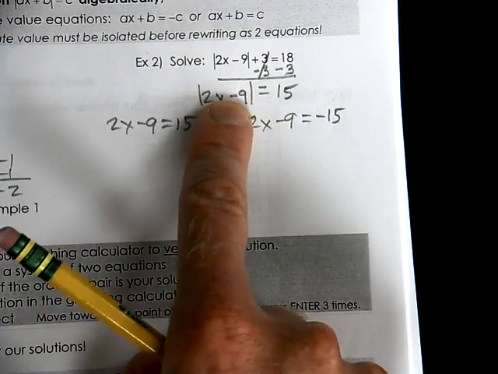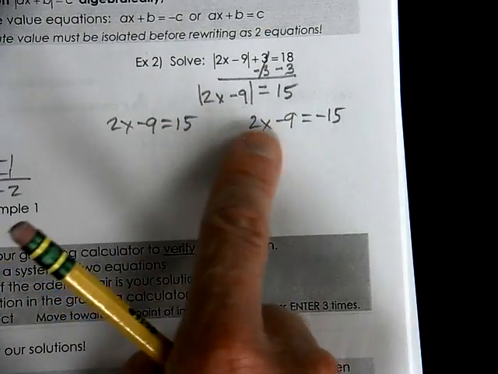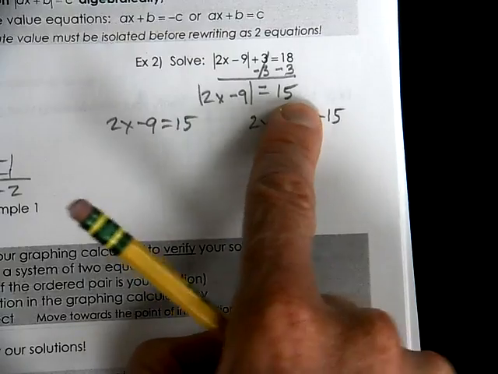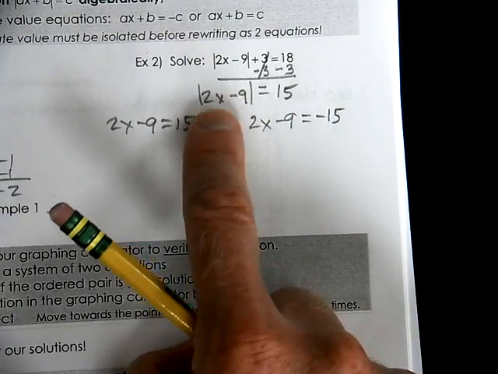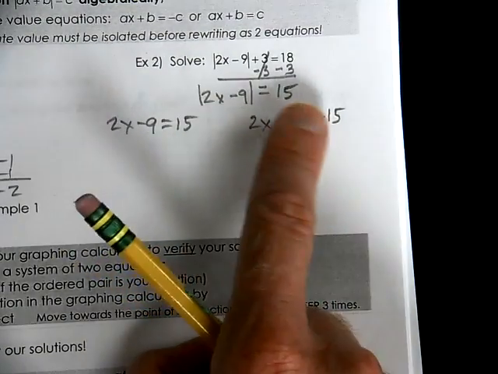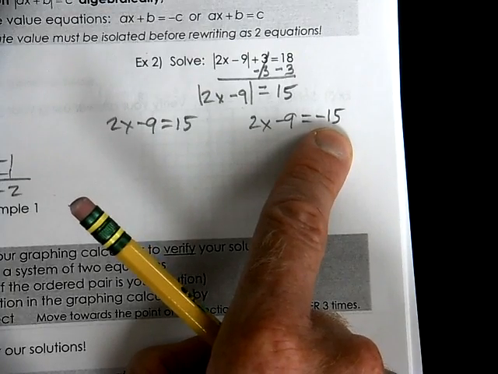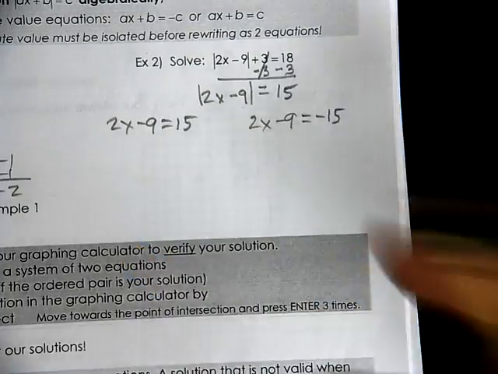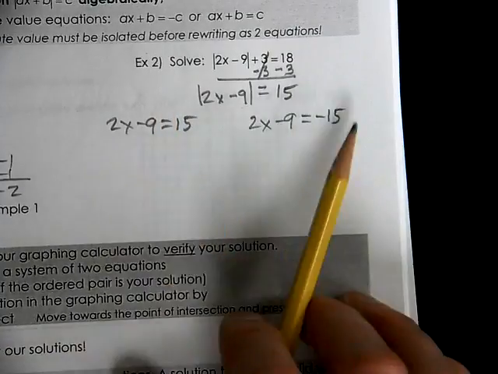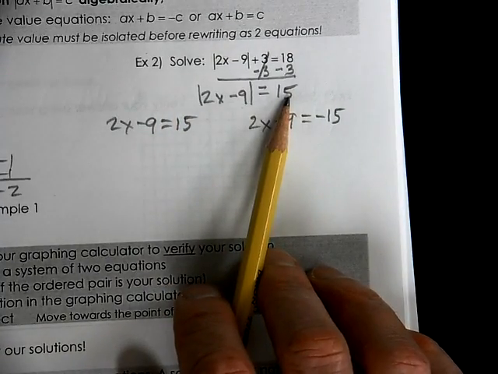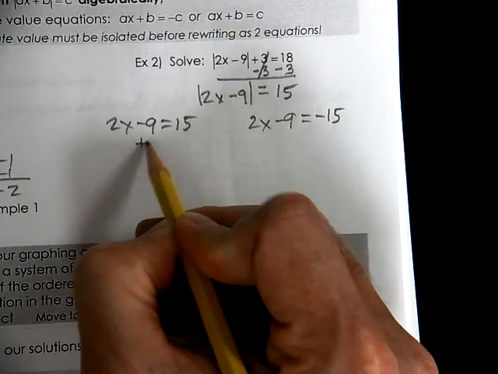Just take the absolute value, what's inside of it, and write it twice. And take what it equals and write it exactly the way it is and change the sign. That's how you do them. Just plus or minus that value. Then you do the math.